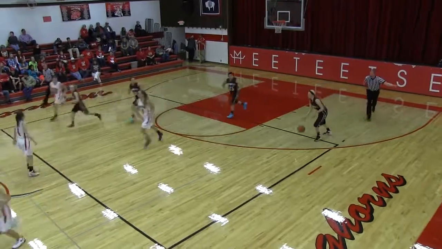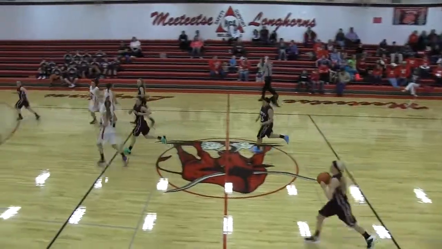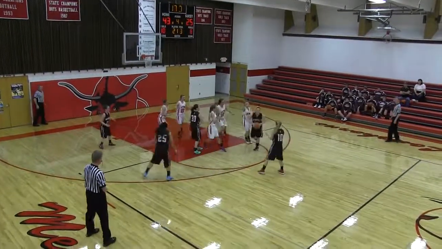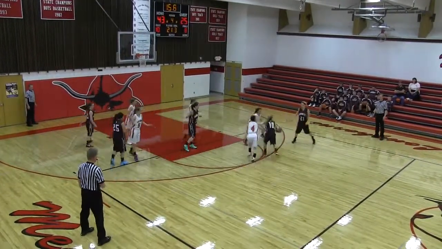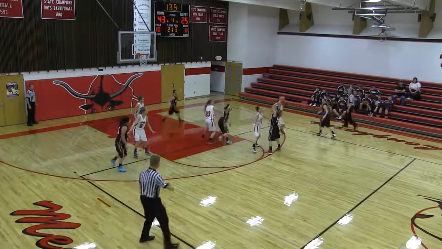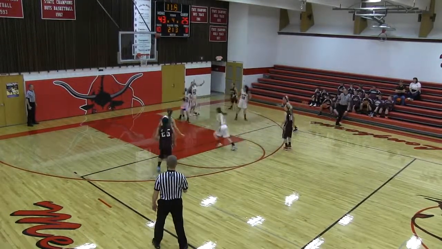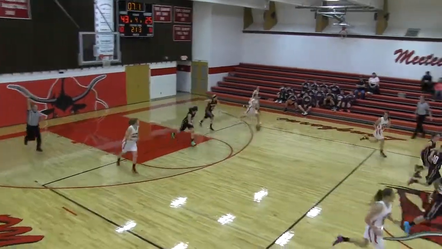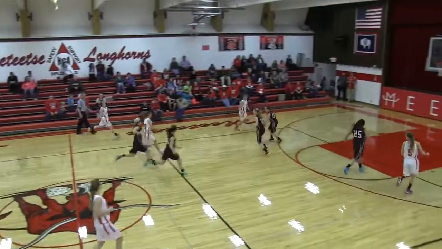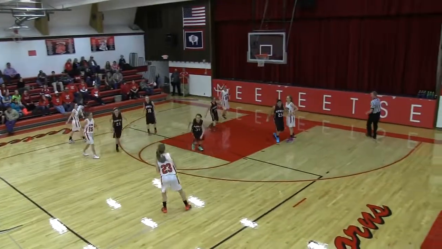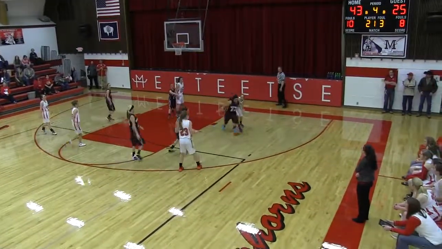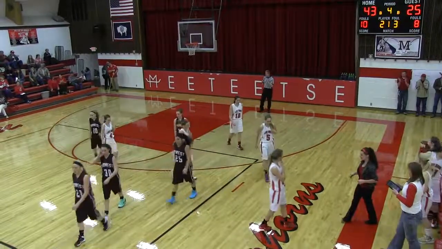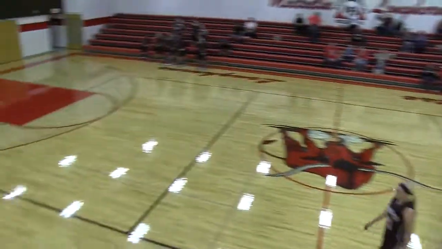Midwest rebound. Number 25, Flores, goes back out to Kiltz, drive down the court. Pass back to Faber, who looks to shoot. Pass it to number 30, Lopez. Shot's no good. Rebound by Meeteetse. We're down to 5 seconds here. Looks like Meeteetse's just going to hold the ball. That's going to be the end of the game. The final score, Meeteetse 43, the Midwest Oilers 25.